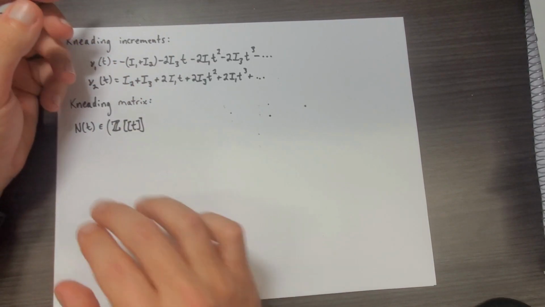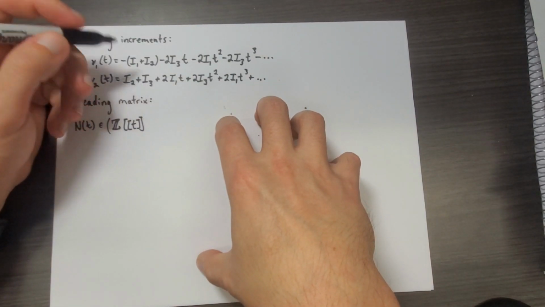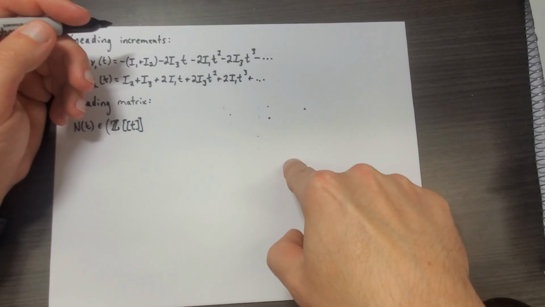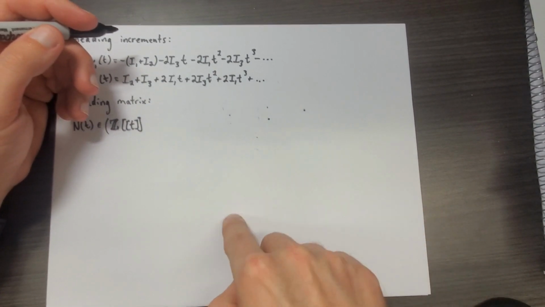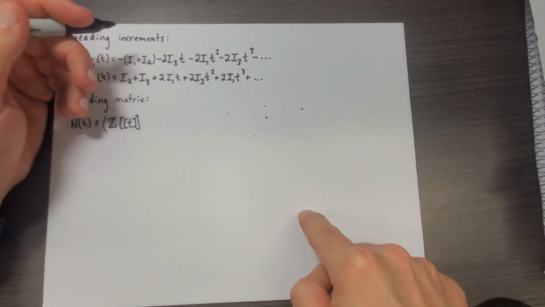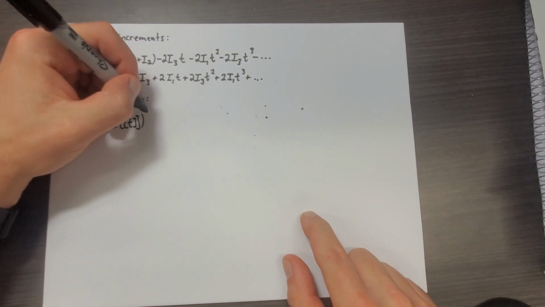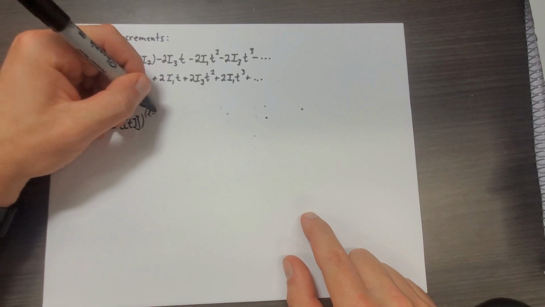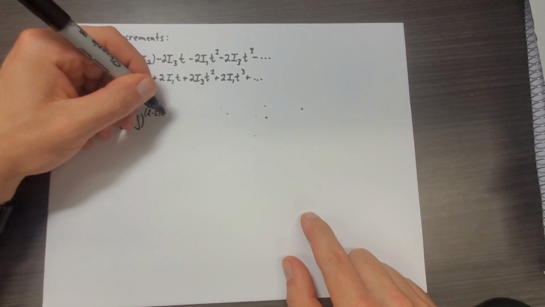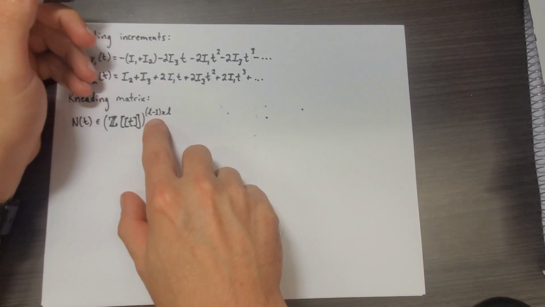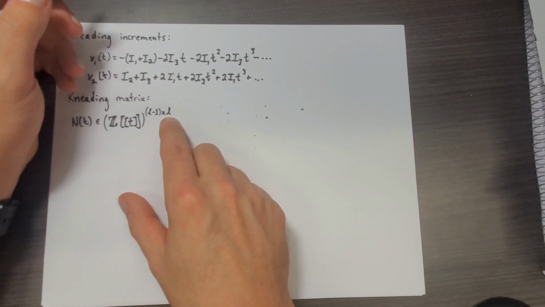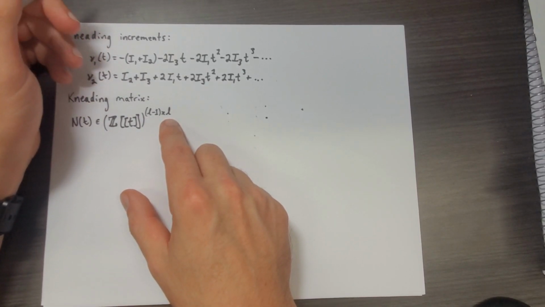So at every entry of that matrix, it's going to have some kind of integral power series. And the size of that matrix is L minus 1 times L. So L minus 1 rows and L many columns, and L is just the number of laps, which in our case is 3.